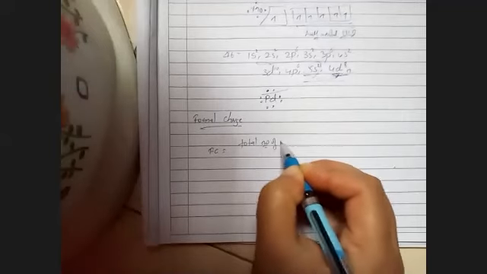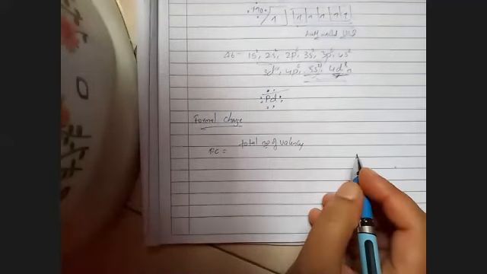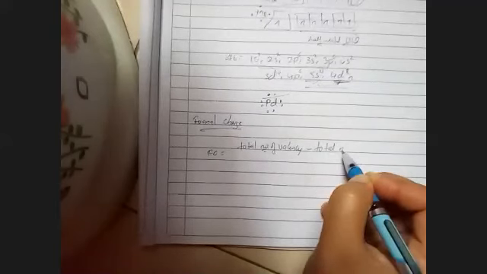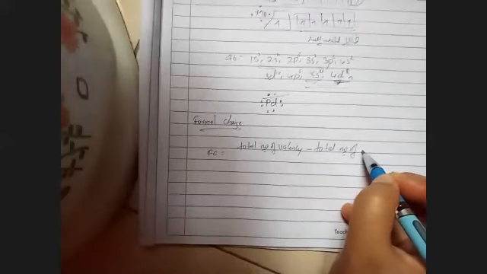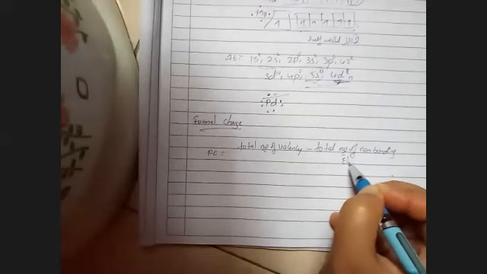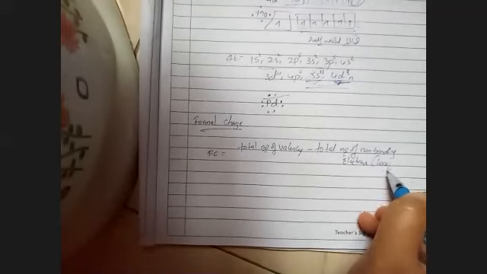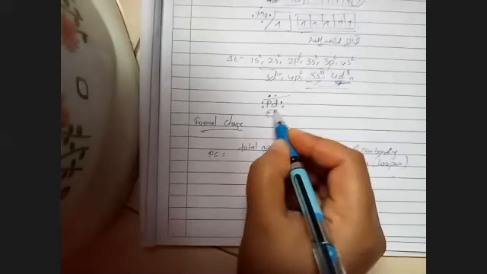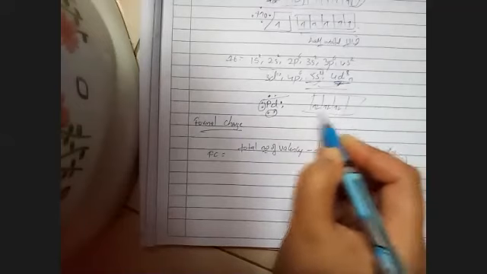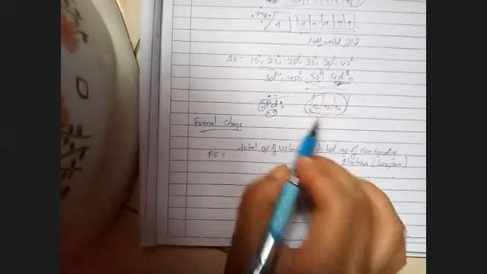total number of valency, meaning free electrons, minus total number of non-bonding electrons. It means lone pair of electrons. What do you mean by lone pair? These two, we write them completely filled. When the orbital is completely filled, this is called a lone pair. This type of electrons is not involved in bond formation because it is already in a stable condition.